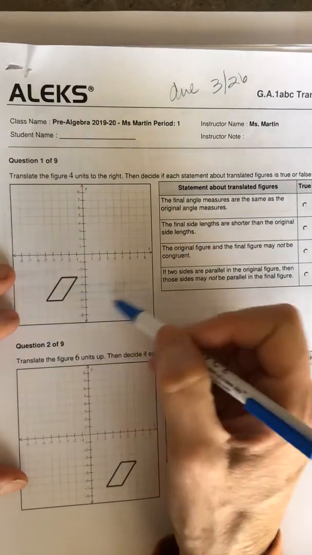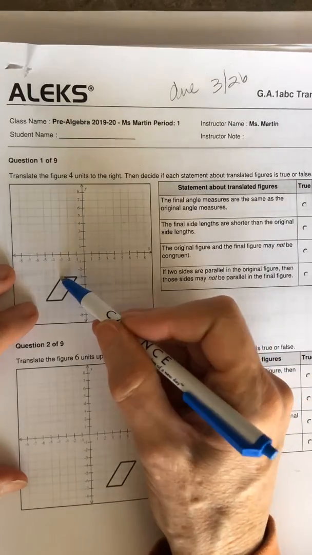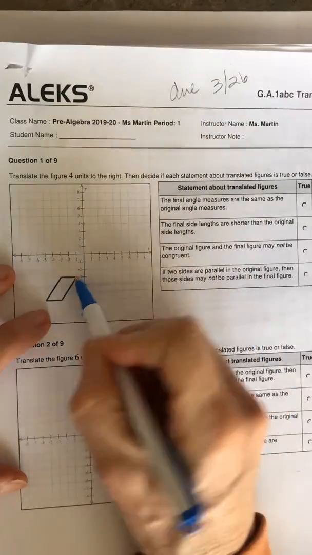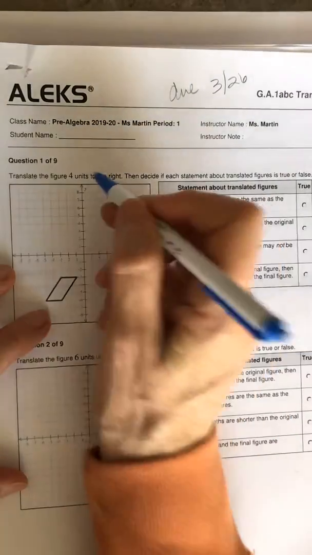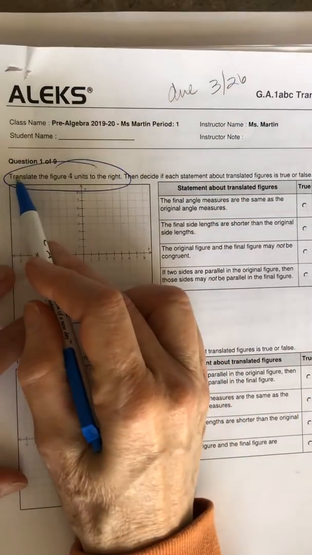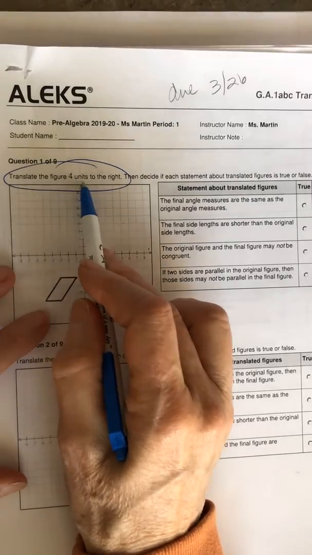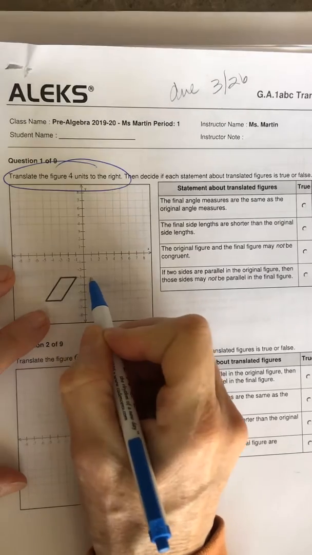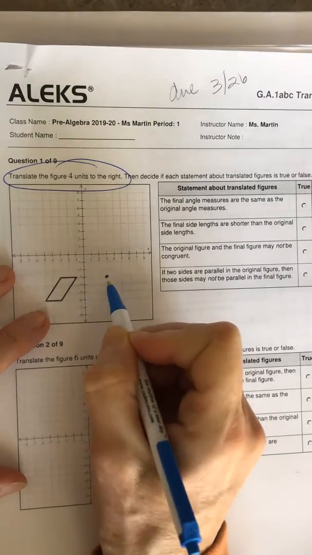There's a grid, all right? And there are 4 different points with these sides. I'm going to pick up each point, and it says translate, which means slide the figure 4 units to the right. Well, I'm going to pick up this point and go 1, 2, 3, 4, and make that point.